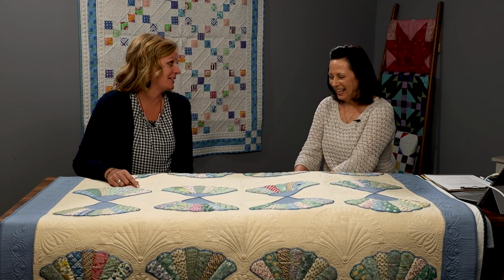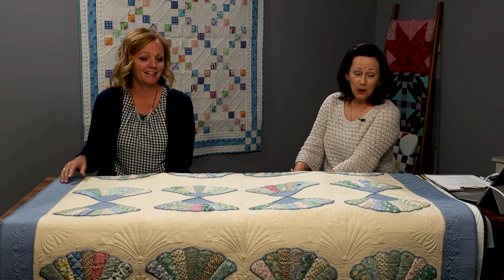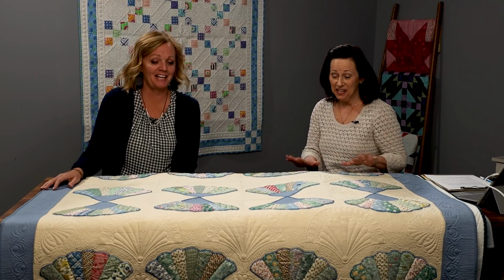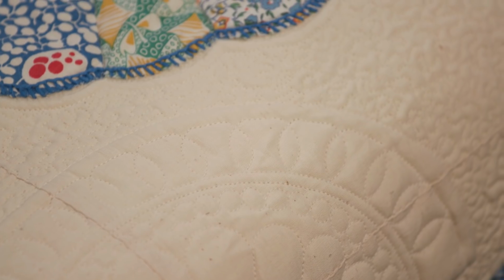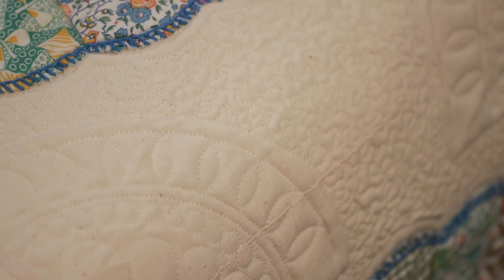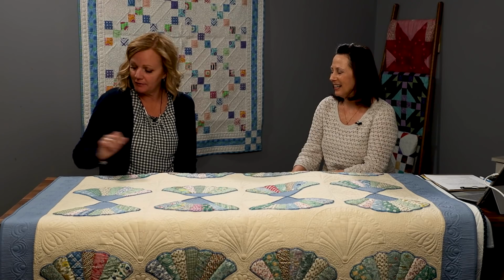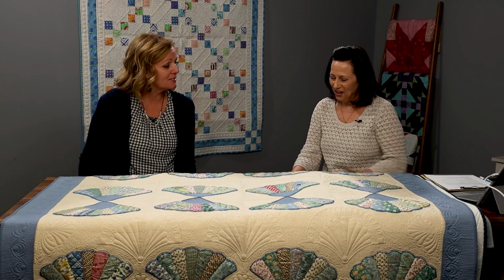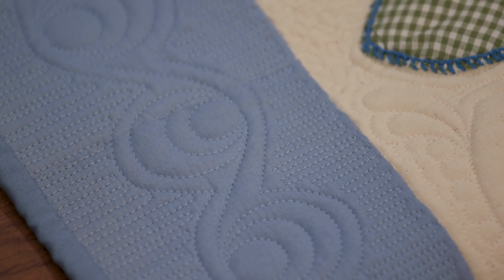We have a fun feature on our machines that keeps track of how many stitches. So tell us how many stitches went into this quilt, Barb. There are over 250,000 stitches in this one. Amazing. It's pretty heavy when you pick it up. A lot of little tiny stippling, and out in the border where you did the matchstick quilting, that's a lot of stitches in itself. I really love what you did with this quilt. It's beautiful. Thank you.